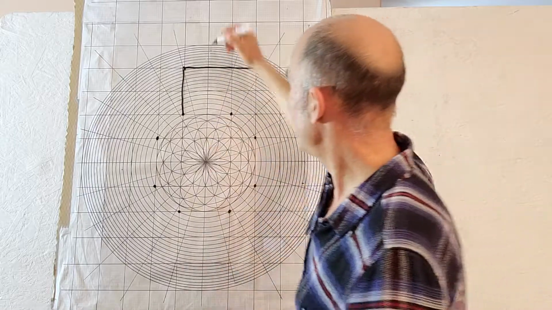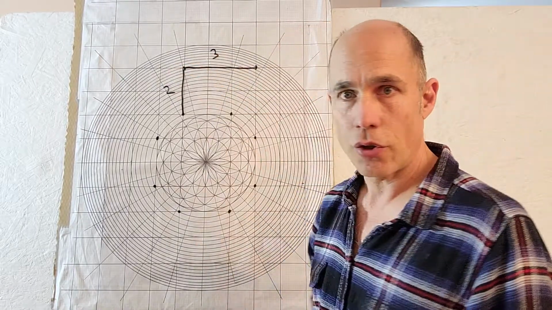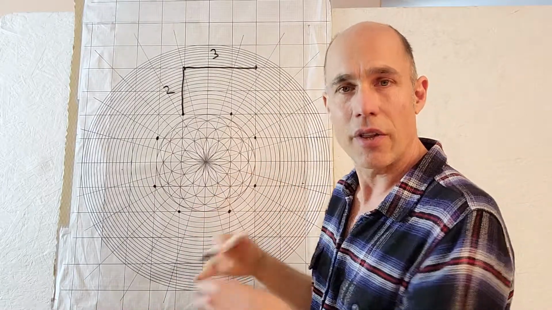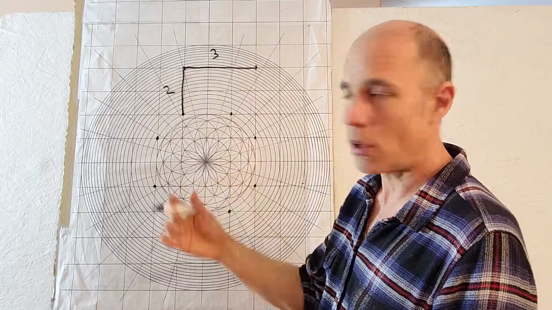So there, right away, I'll write that down, 3 and 2. So 3 plus 2 is 5. So right away we have a combination of lines here that result in the length or the value of the number that this symbol is representing.